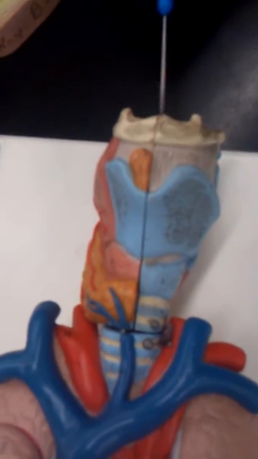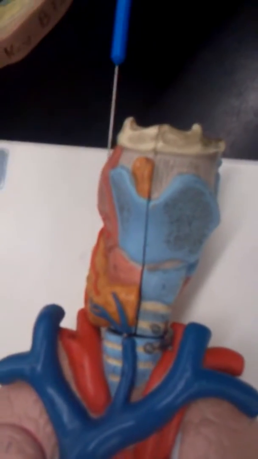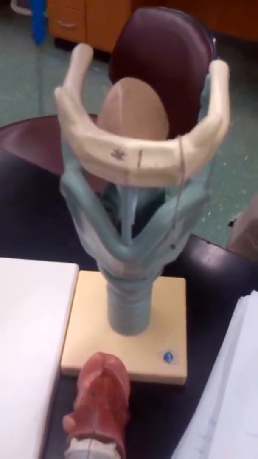And this is the hyoid bone. On this model, it's the top bone. On this model, it's this large white bone. And then on this model, you'll see it just in here. That's the hyoid bone.